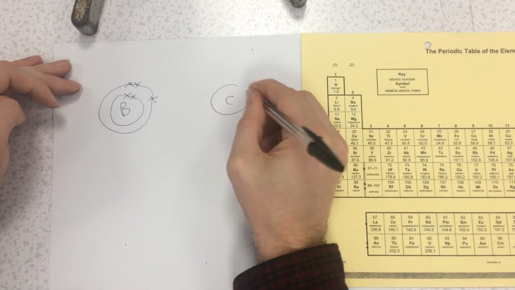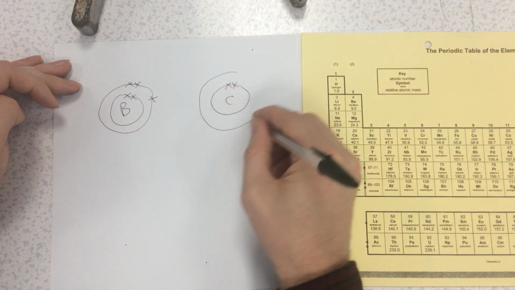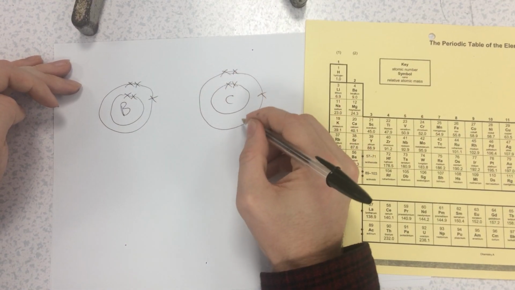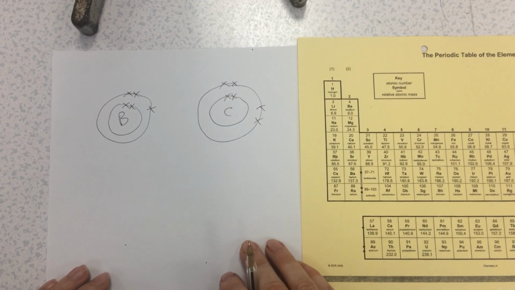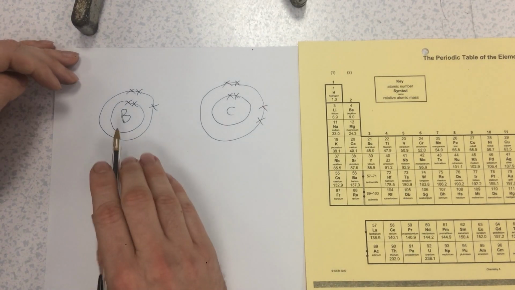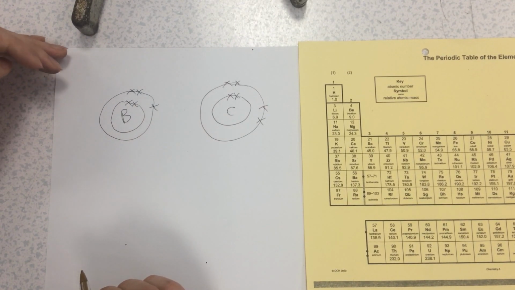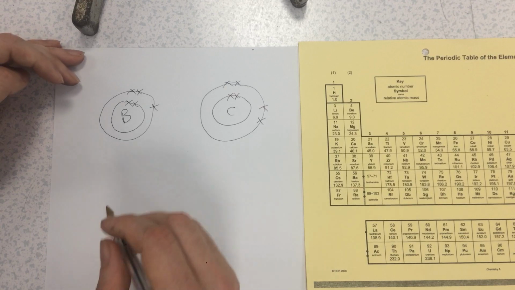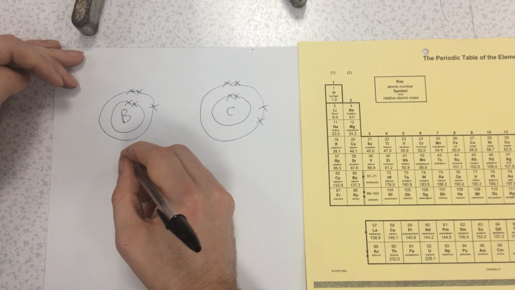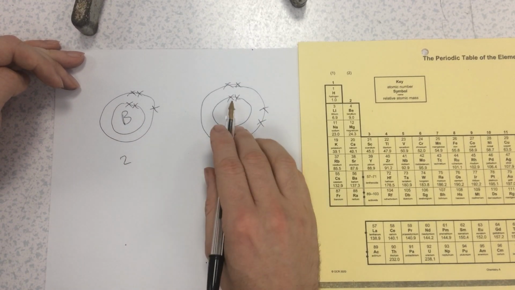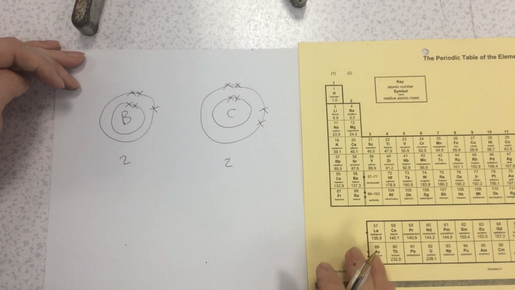And then carbon has 6 electrons, 2 in the inner shell and then 4 in the outer. Now, the number of inner shell electrons, you'll notice, has not changed. The electron shielding here we would approximate as 2 because there's 2 electrons, and here as 2.